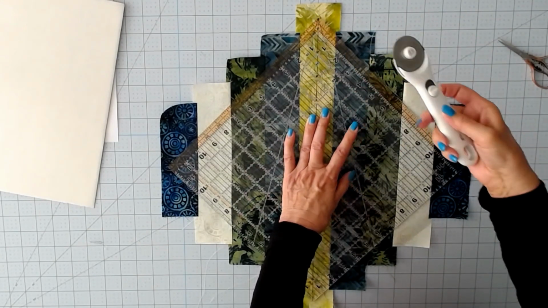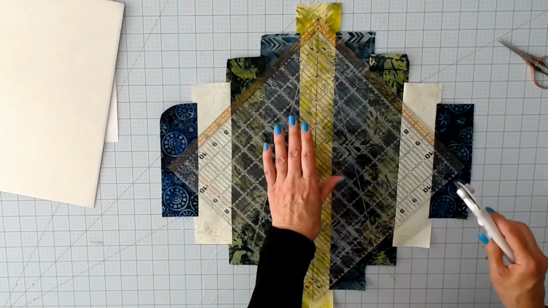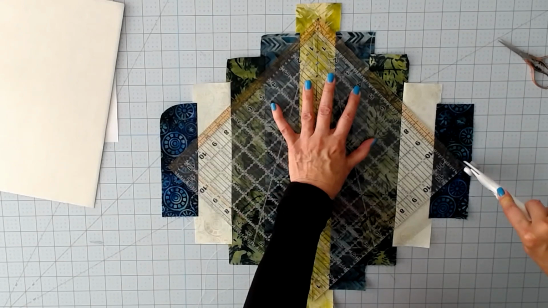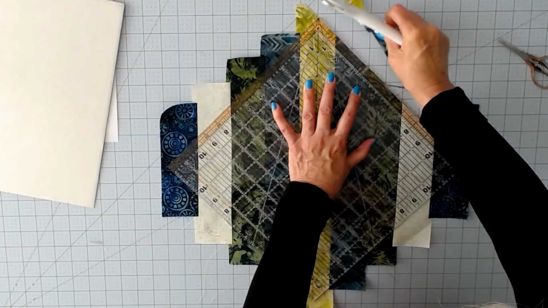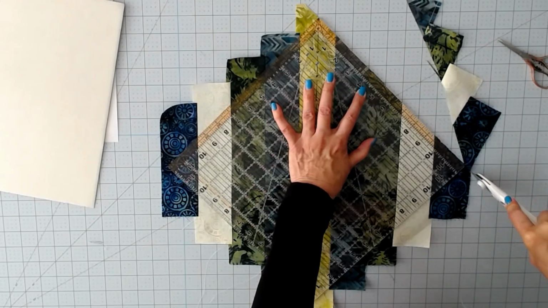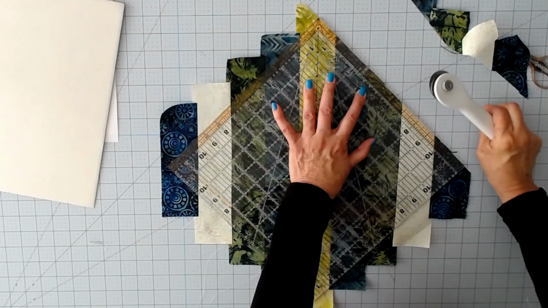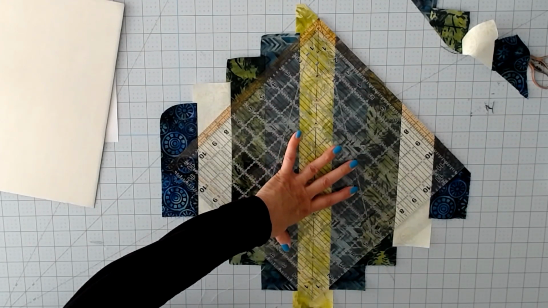I'm not using the right one. I knew that I put a fresh blade in one of these, but I wasn't sure which one. So let's do it again. There we go. And we'll just take that away. And then we're going to trim along this edge.